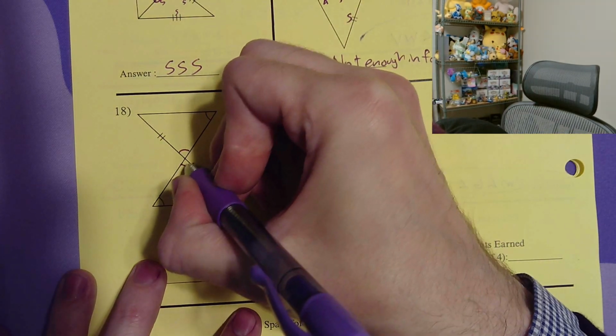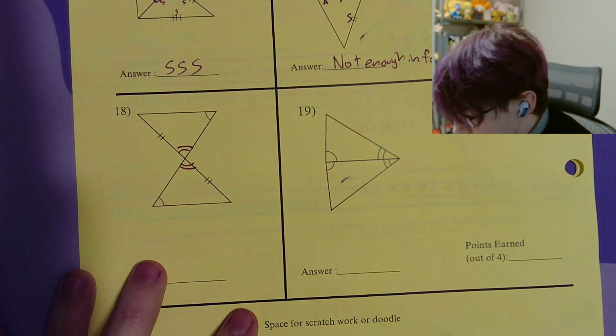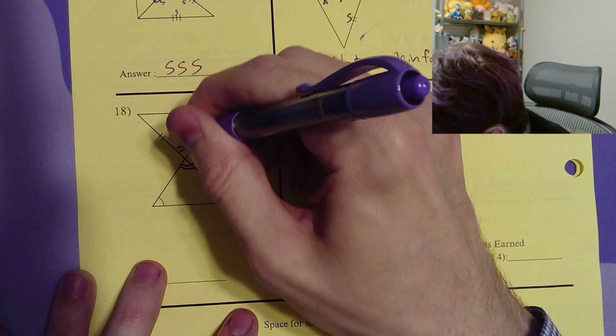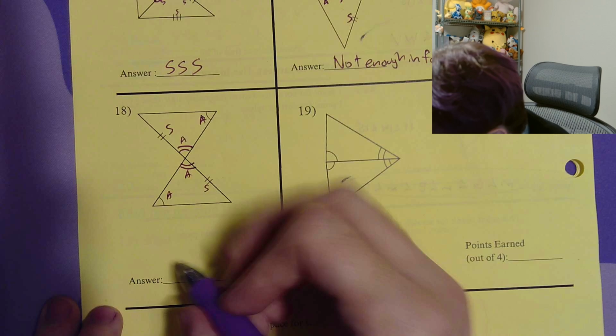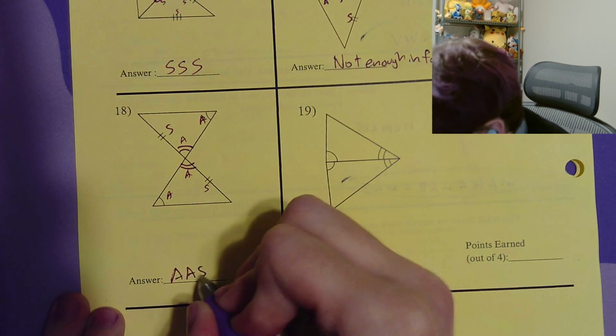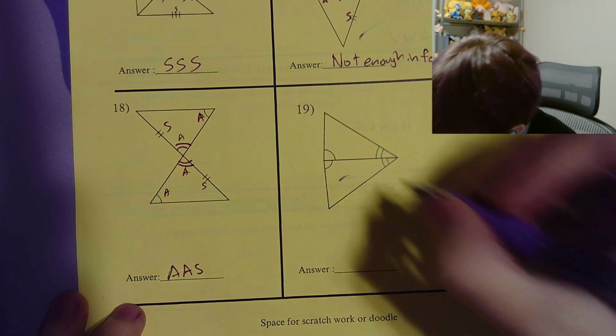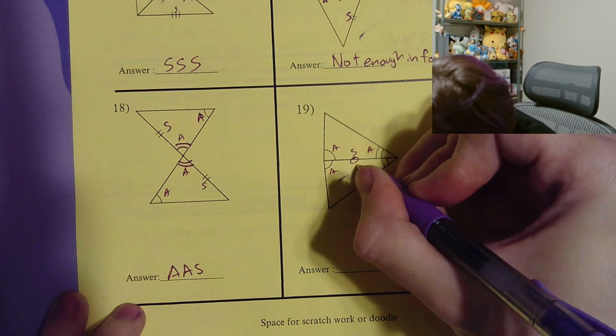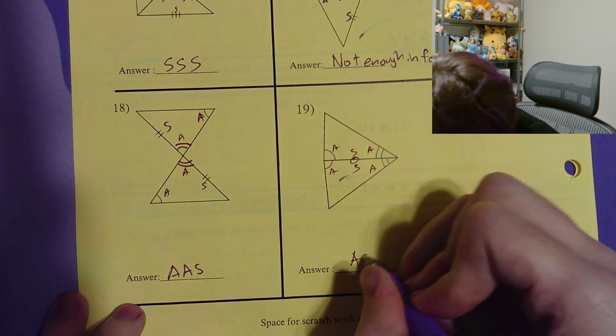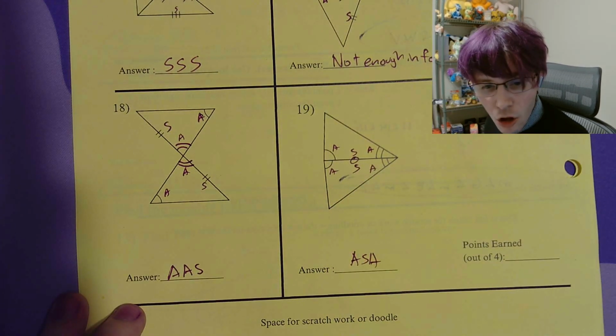On number 18 here, we do know that these two angles are the same because they are vertical angles. And on this one, we have an angle, a side, an angle, and then a side. So that one's going to be angle, angle, side. Nice. And on this last one, we have an angle, a side, an angle, a side, an angle. We have ASA. All done.